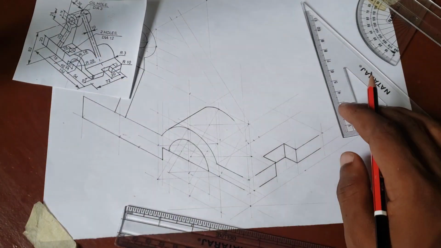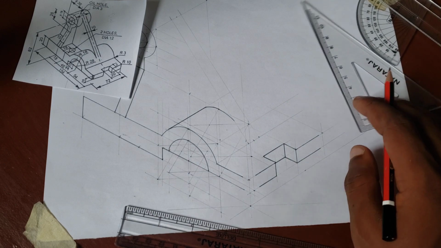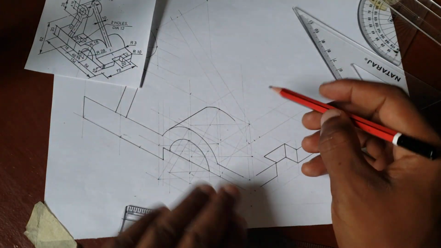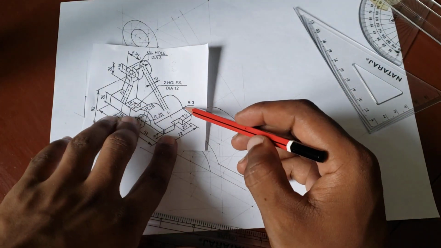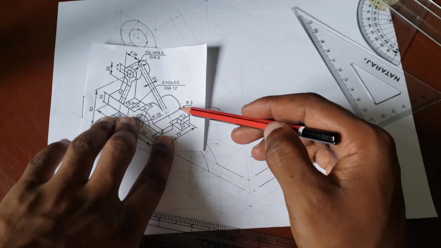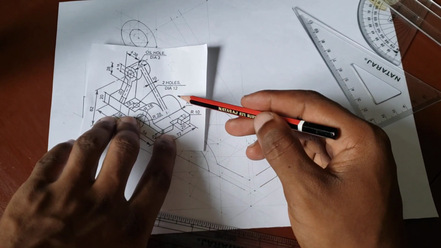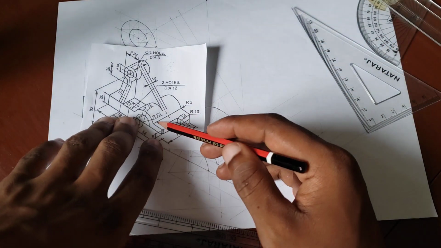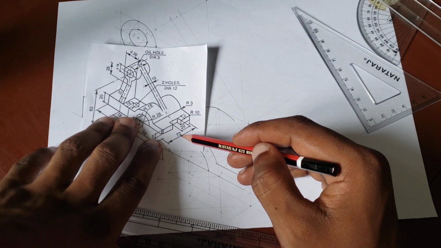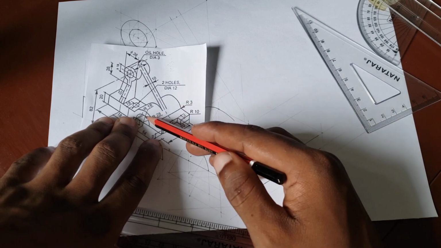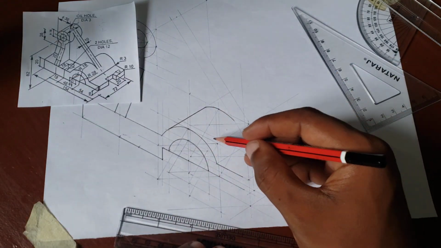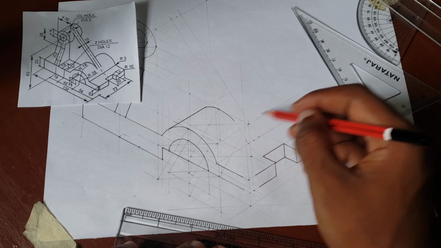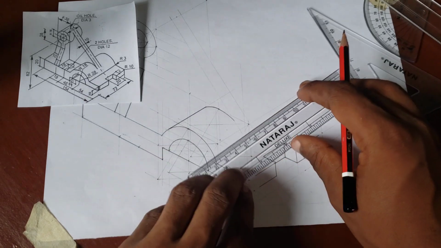Okay, thereafter I need also to draw another arc here. So for this arc, I need also to draw a box, so I will measure the distance of 7.2 from the first box here, which is this one, 7.2 coming this side.